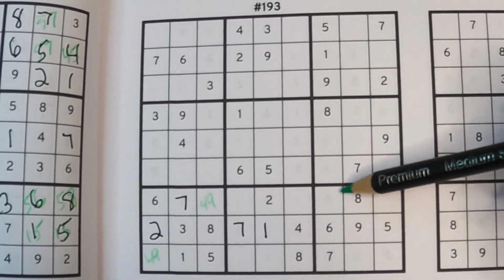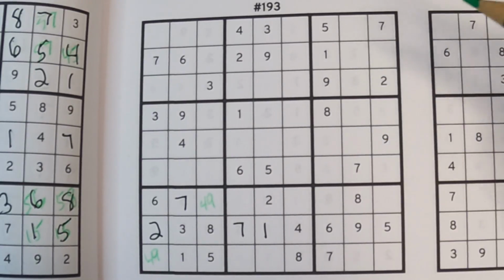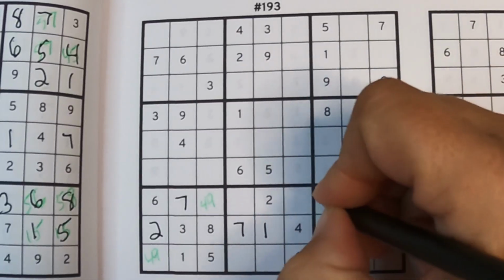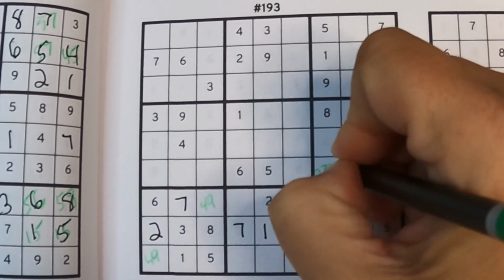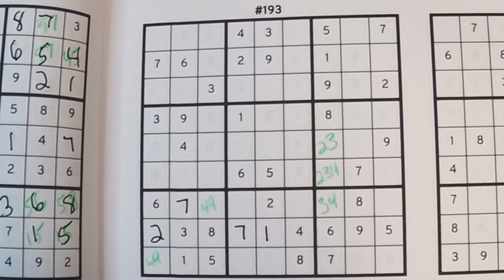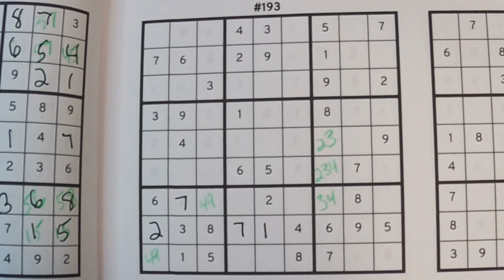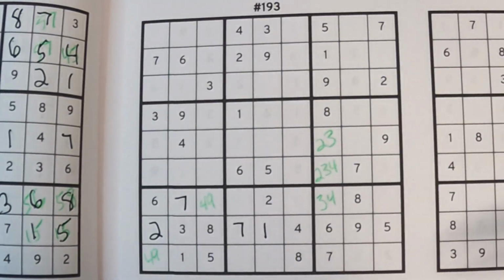For this column, we're missing 2, 3, and 4. We've got a 2 here, so 3, 4. No help here. 2, 3, 4, 4 here, so 2, 3. For this box, we're missing 3, 5, 6, and 9.